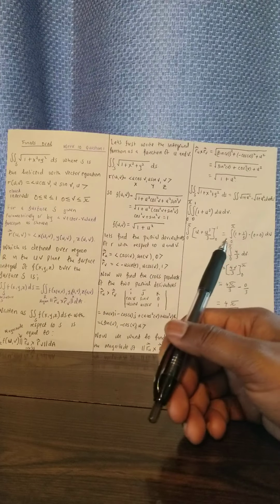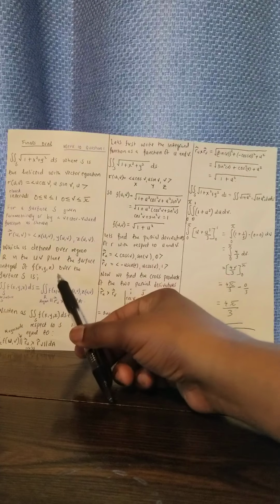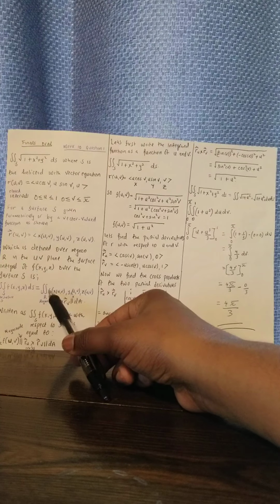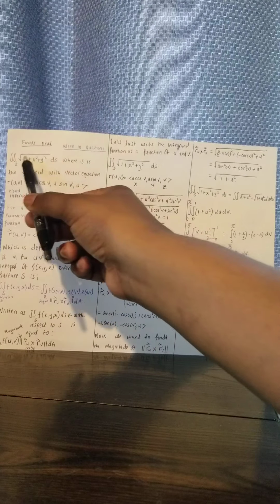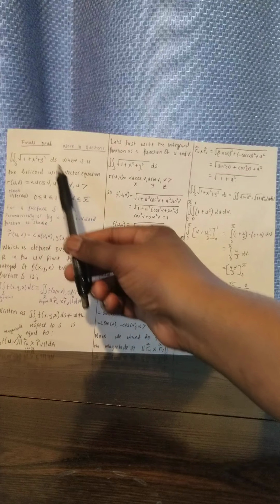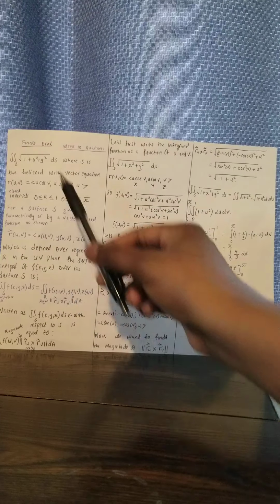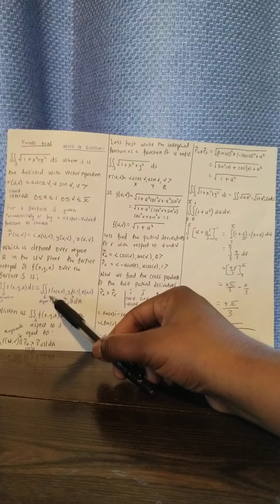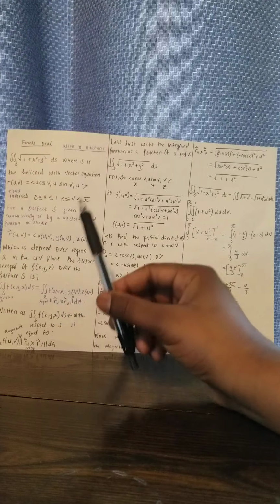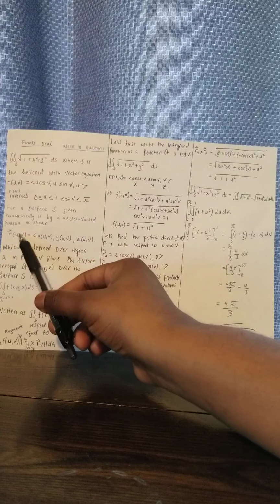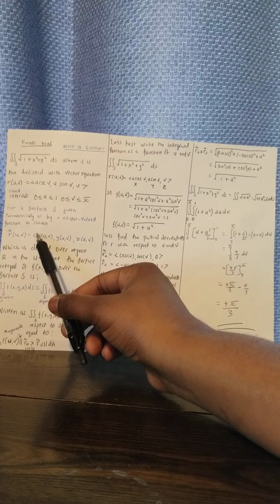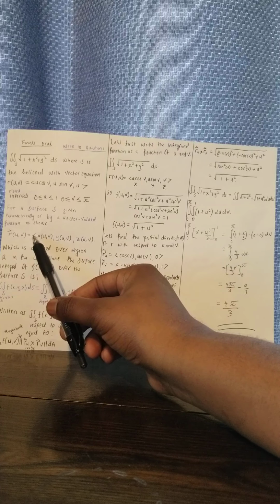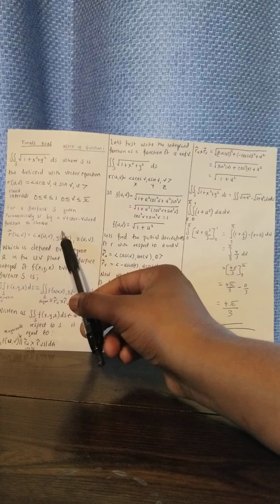So basically what this really means is we are taking our integrand here, we are expressing it in terms of u and v, and then we are multiplying it by the magnitude of the cross product of the partial derivatives of r with respect to u and v.